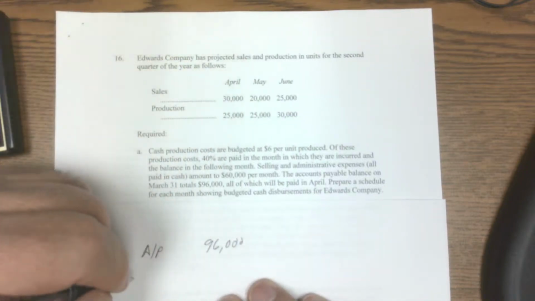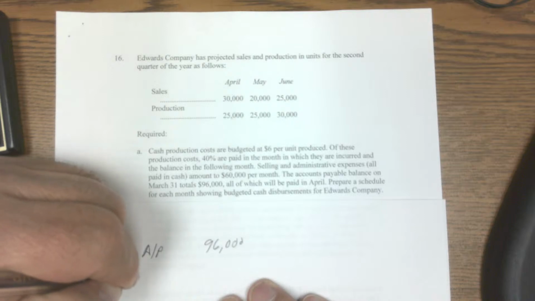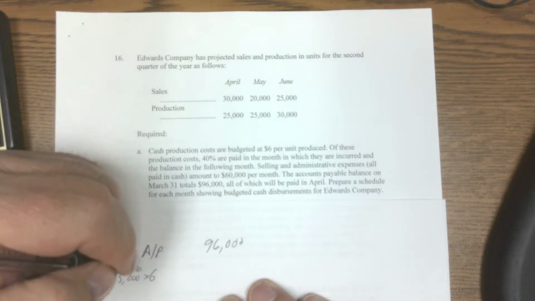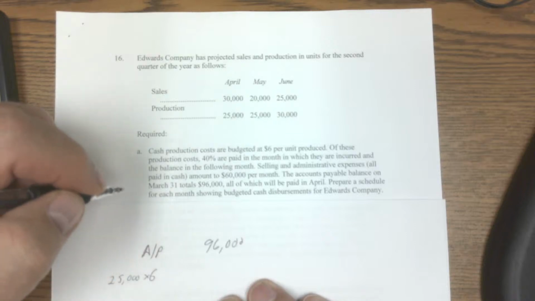Production was 25,000 times $6 per unit produced. So that would be 150,000.